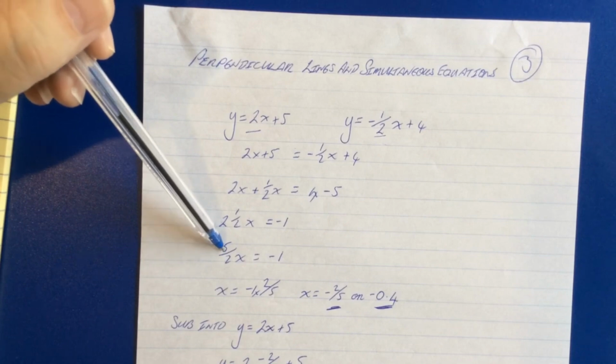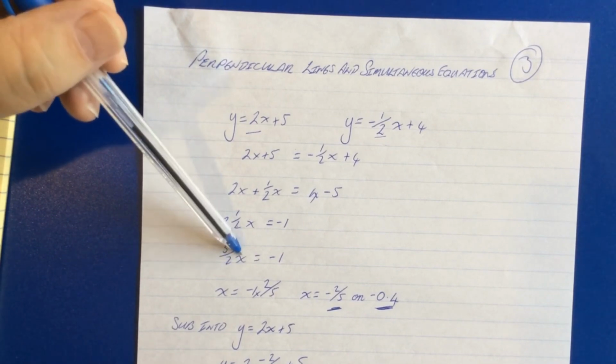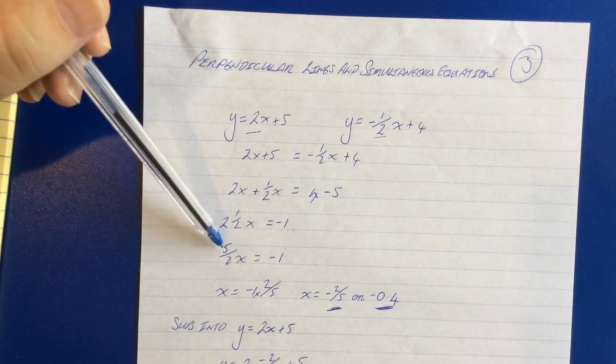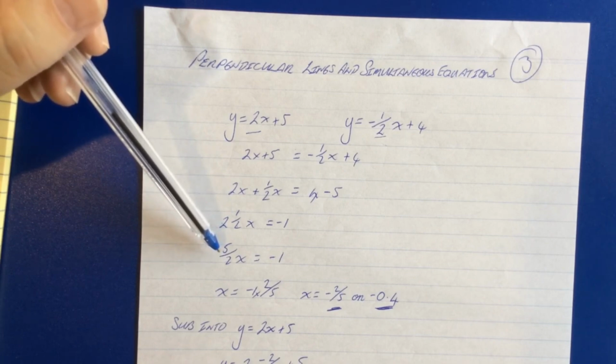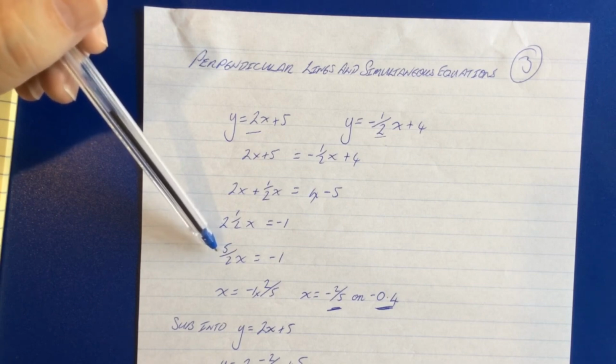But if we then convert 2.5x to 5 over 2x, so we convert what's a mixed numeral to an improper fraction, and if that's a problem, have a look at my videos on fractions. Fractions scare people, and they don't have to. Once you get used to them, you'll find they're easier to work with than decimals.